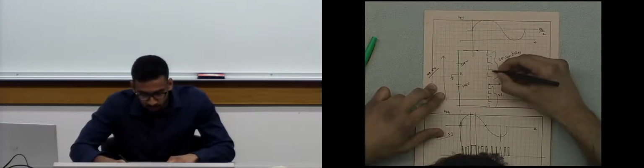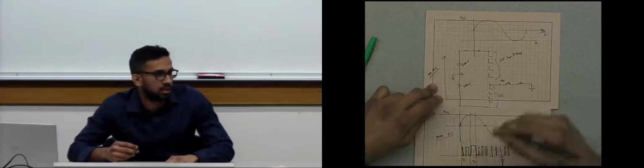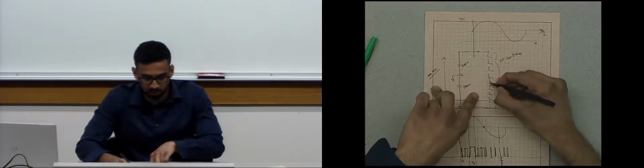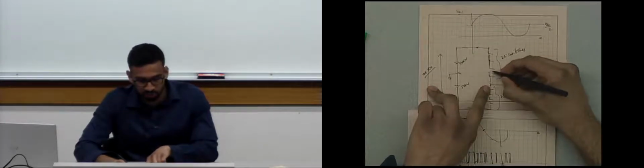What will happen if one of the switches doesn't turn off, or if one of the switches turns off faster than the others? Suppose all these switches are on and this switch is off and all these switches are on. So only this switch is off. In this case, this switch will now have to block all of 100 kV. So it will fail.